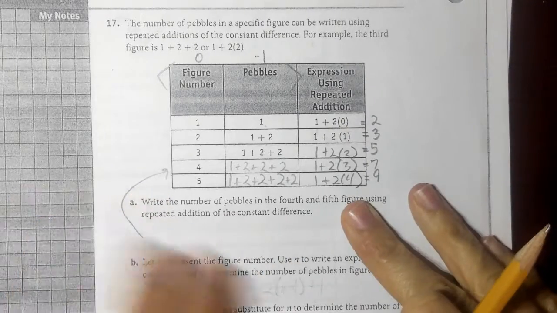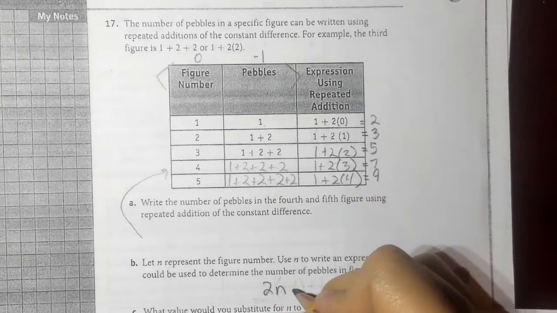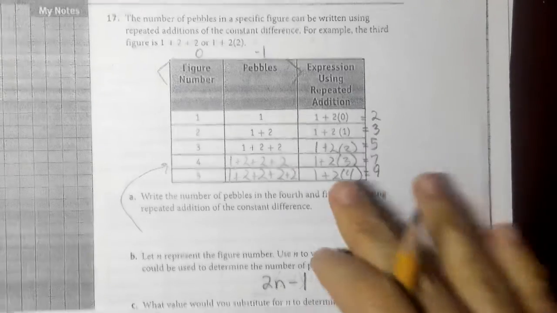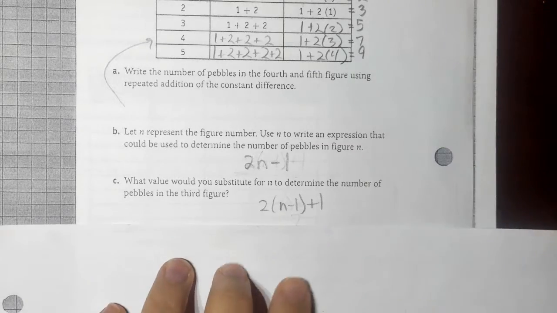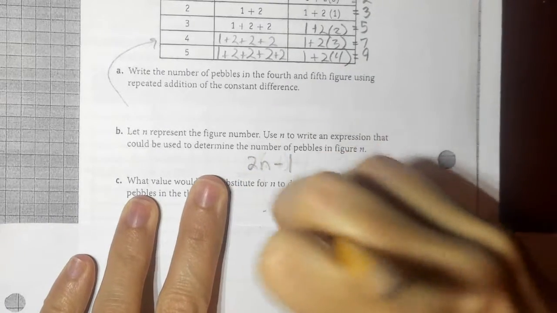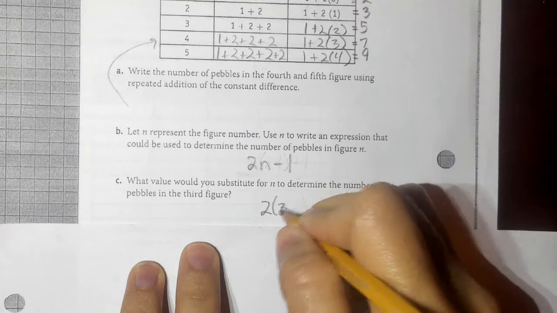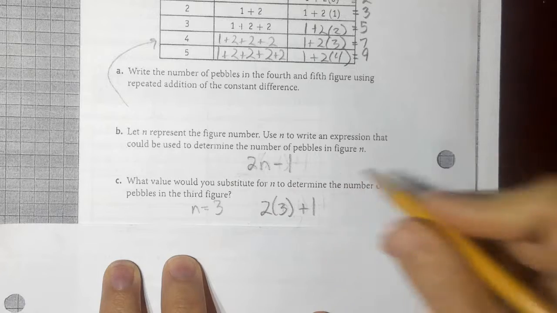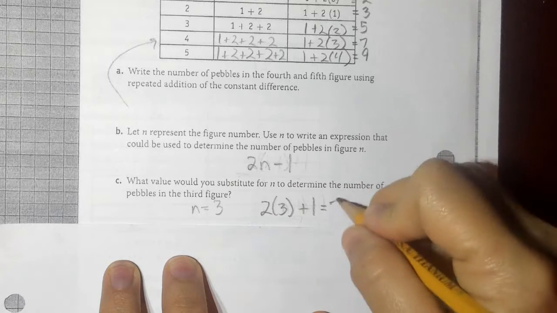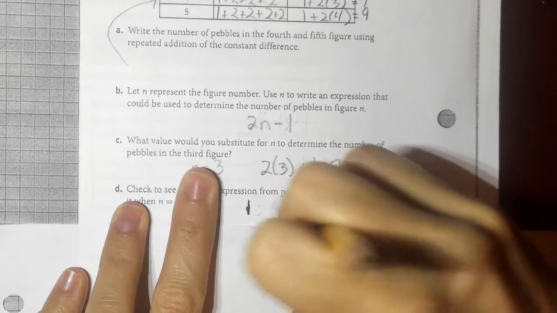That makes sense. Okay, so on this one, your expression would be 2n, and then my starting value is minus 1. And then for C, same thing. I'm going to erase this. What value would you substitute for n to determine the number of pebbles in the third figure? I would do 2 times 3. So n would be 3. Minus 1. That would give me 5.